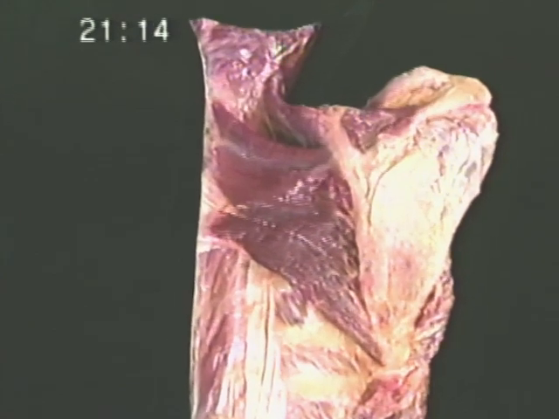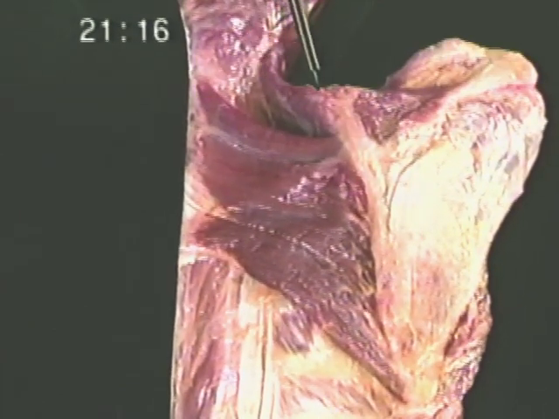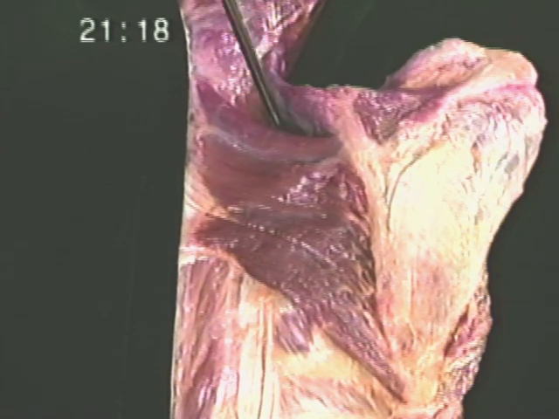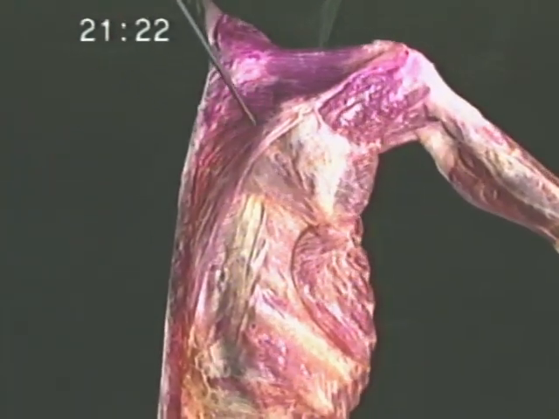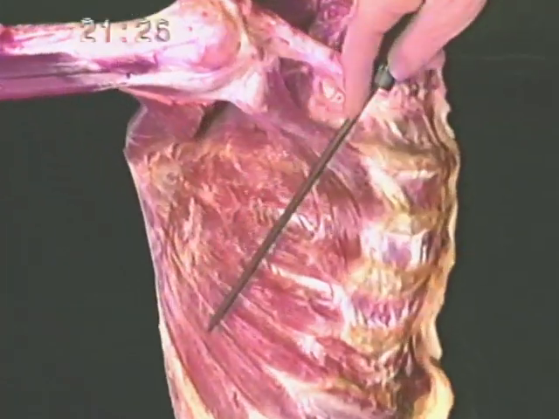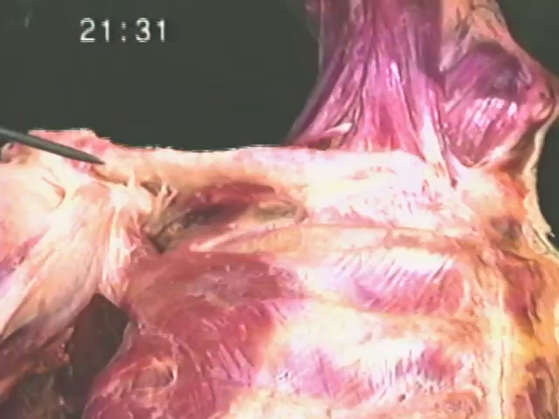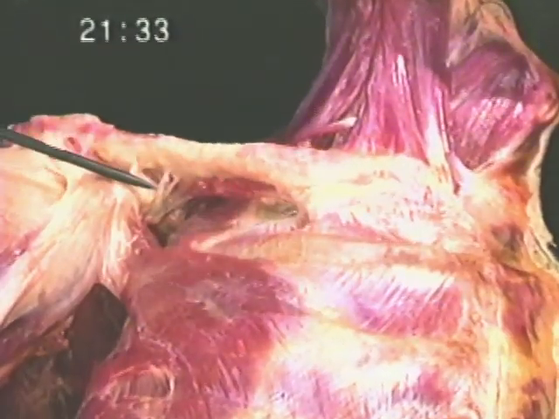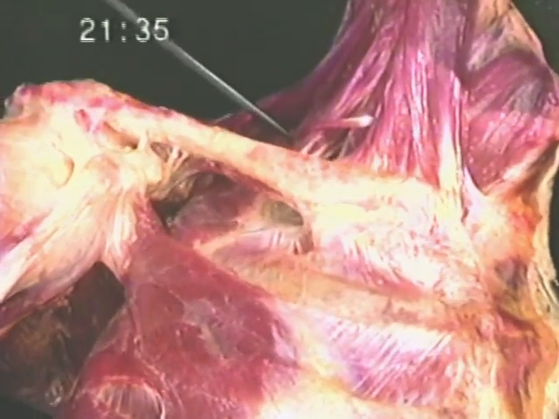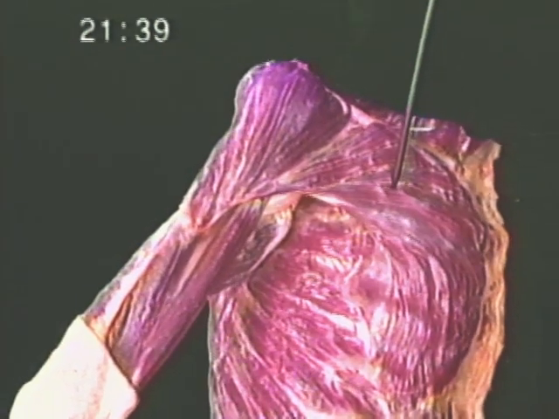Also the long head of biceps and long head of triceps. Now the muscles which arise from the trunk. Levator scapulae, the 2 rhomboids, trapezius, serratus anterior, and pectoralis minor. Subclavius and omohyoid, and lastly pectoralis major, deltoid, and latissimus dorsi.